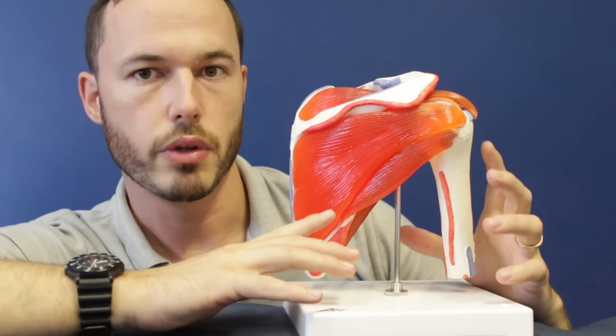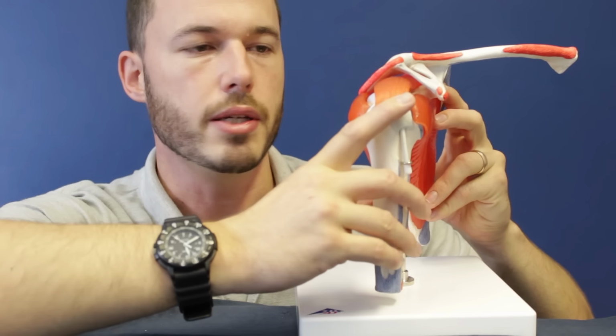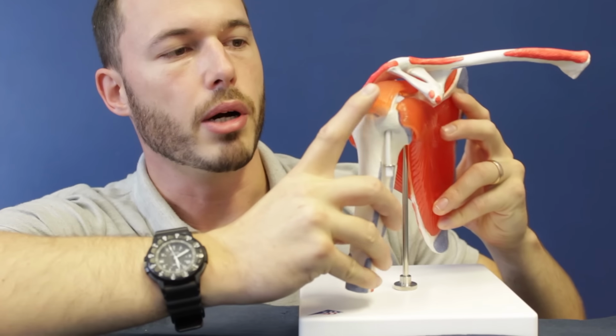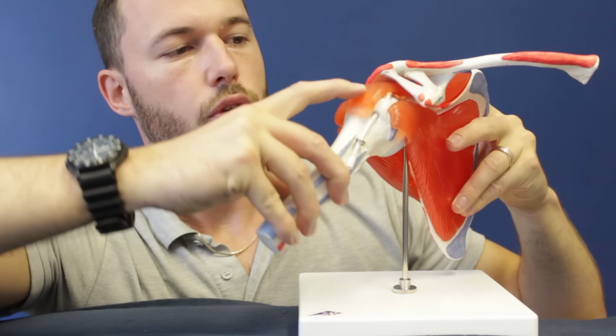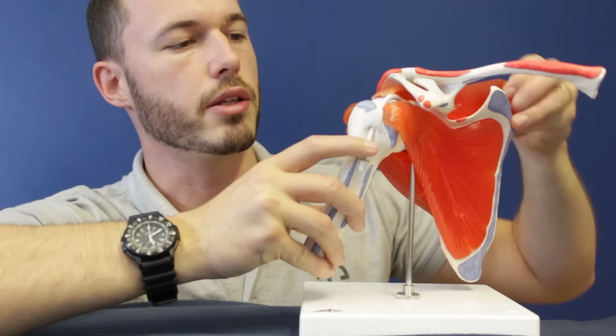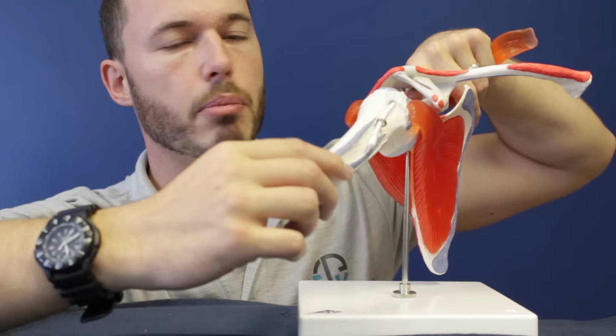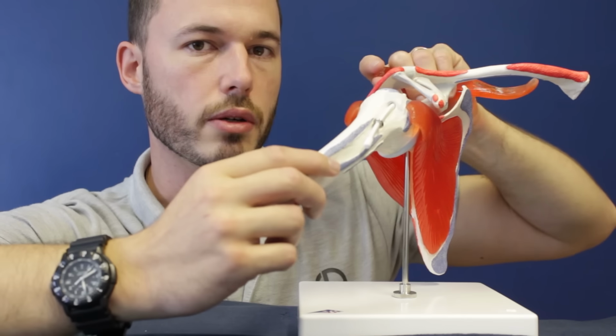So I've added all the muscles back on. Now as you can see, the supraspinatus here is running through this tunnel, but when you lift up your arm, if I just take this out, when you lift up your arm, that gap becomes a lot smaller.